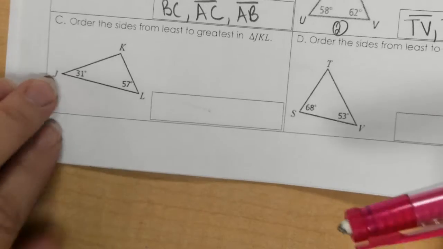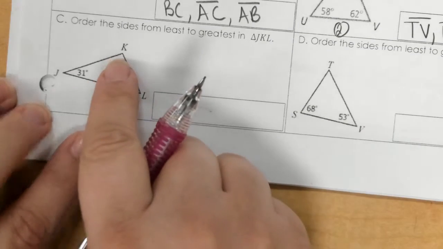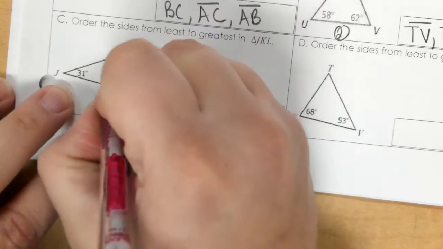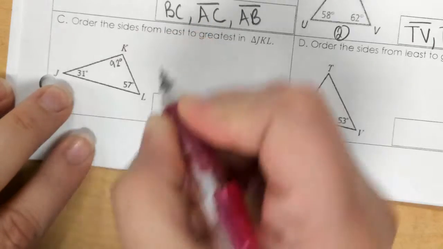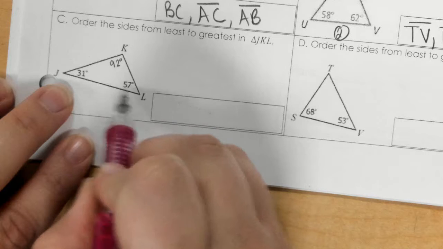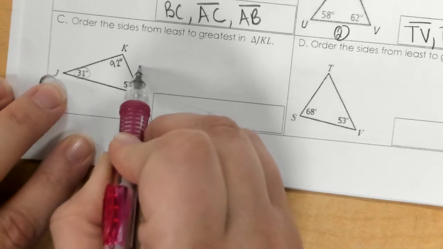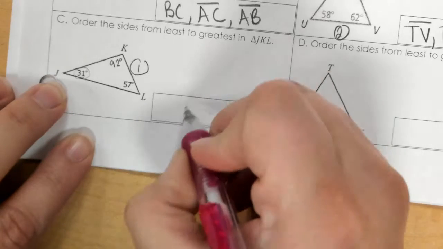Down in letter C, you still need to find the missing angle K. If I add these two together and subtract from 180, I get 92 degrees. So 92 degrees, 57 and 31. This is our smallest angle, making this the shortest side.